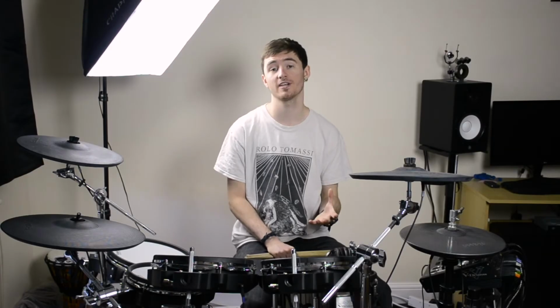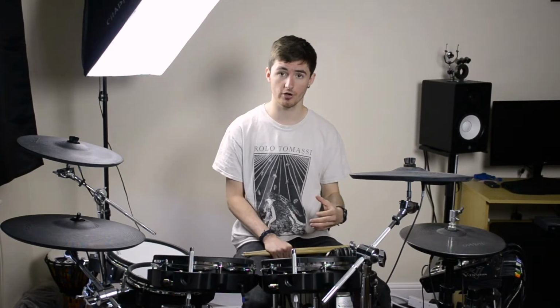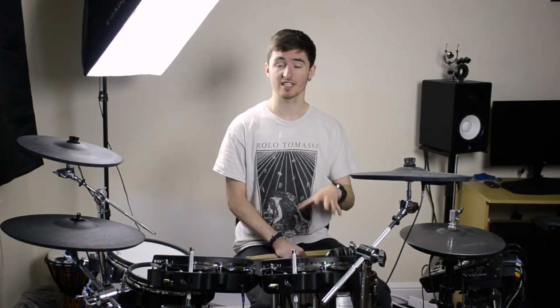Okay, so there are a few examples of how you can implement ghost notes into your rudiments for fills. But don't just stop there. There are so many more rudiments and so many more different ways you can implement them and add ghost notes into them as well. So go check them out and experiment.